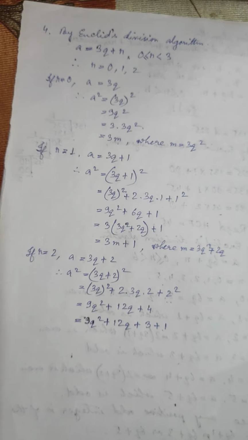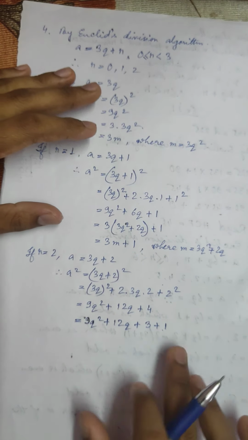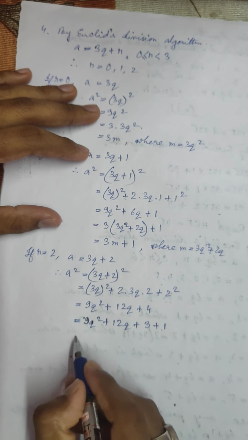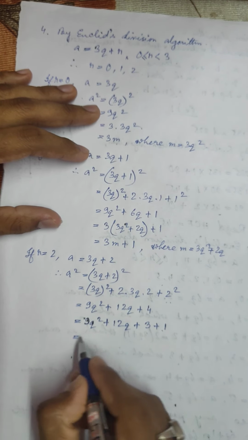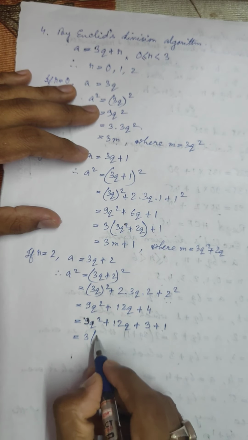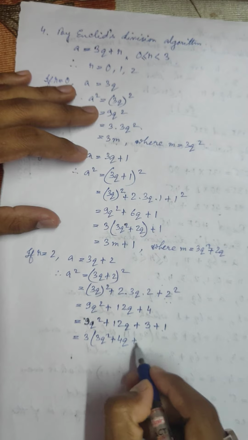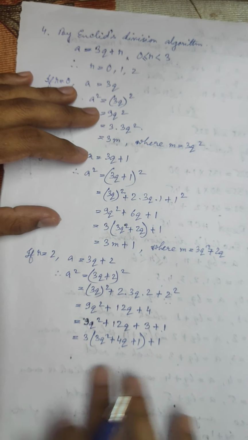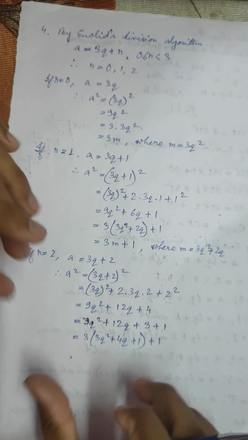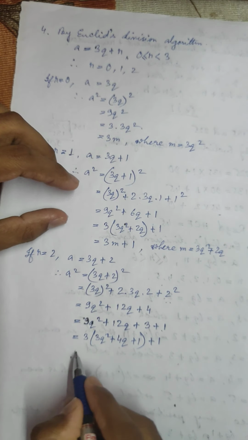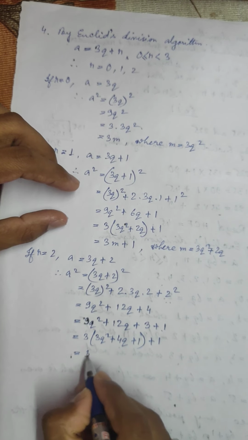I have split this number 4 and written it as a sum of 3 and 1. Now we can take 3 common from these terms. Why I have done this is to bring the form 3m plus 1. So this is also an integer, and we can write 3m plus 1.